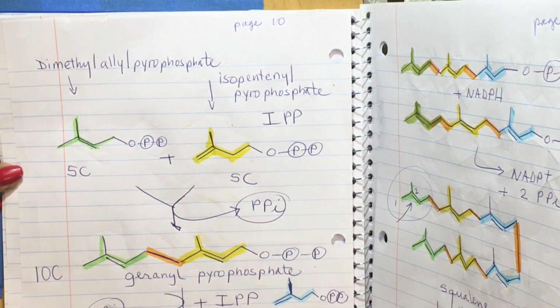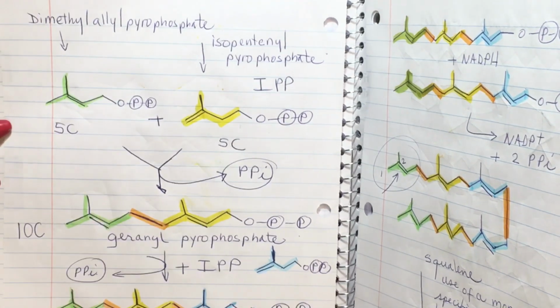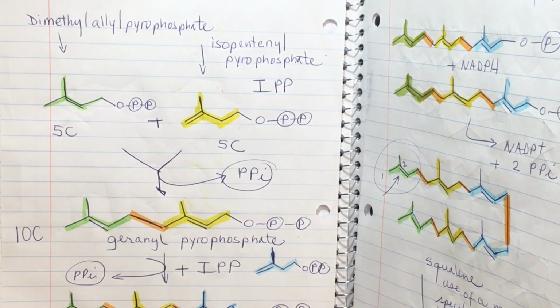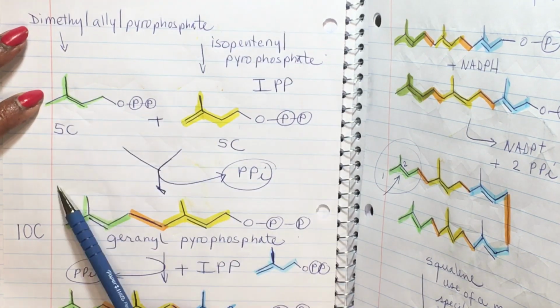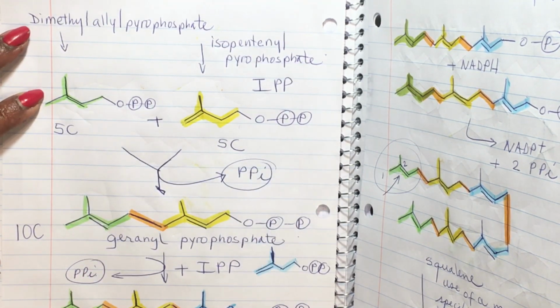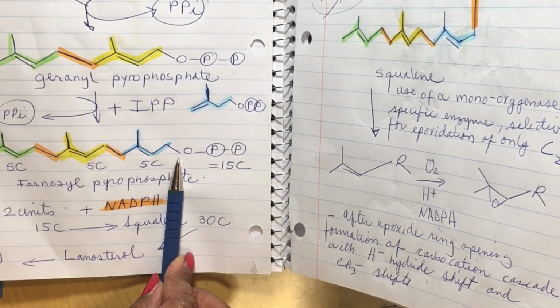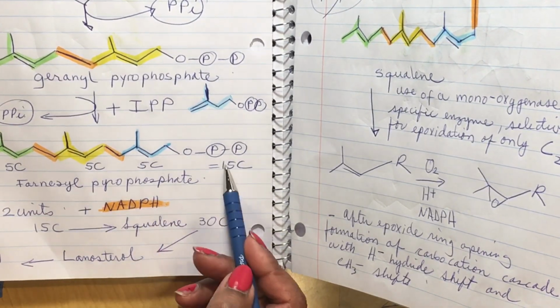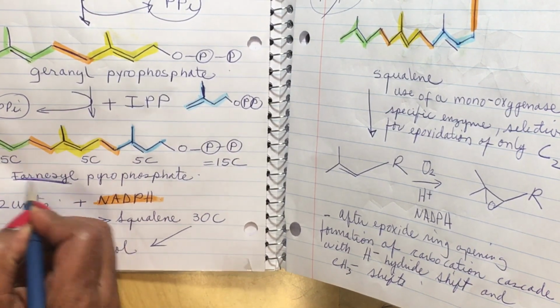But these two can continue increasing in number of carbons by adding some more, with exactly the same mechanism. So we go from having a joint of 2 five-carbon units, we have done that. One of them is an excellent leaving group. Then you have one more that can also continue increasing. That will be a leaving group, and you bring one more until we make farnesyl.